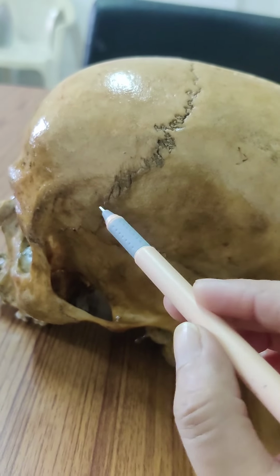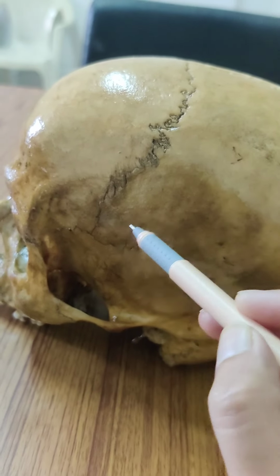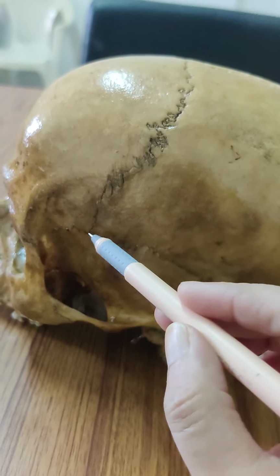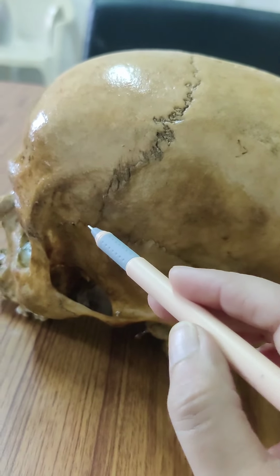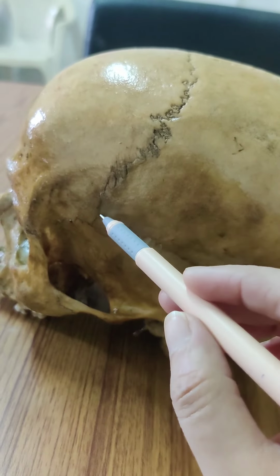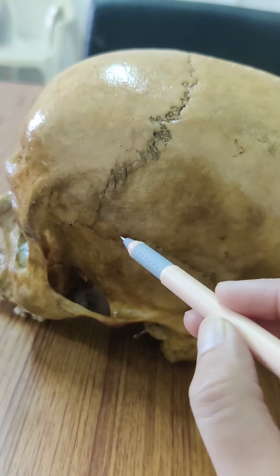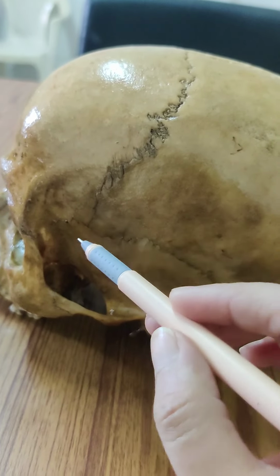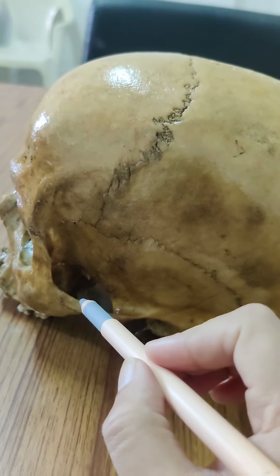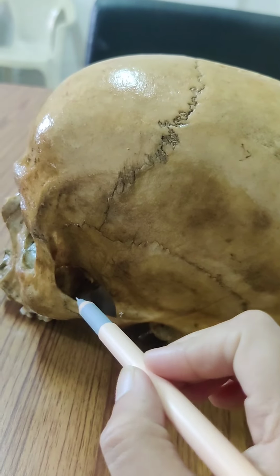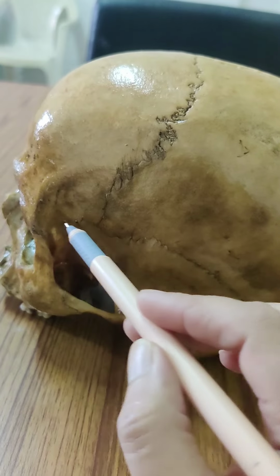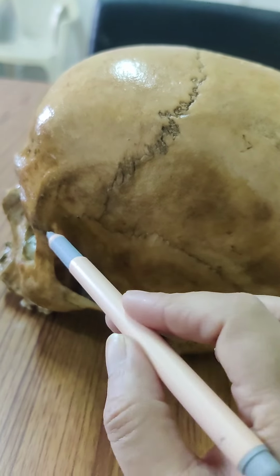This pterion corresponds to the anterolateral fontanelle in the fetal skull. This anterolateral fontanelle fuses at the 3rd month of age. The location of this pterion is 4 cm above the midpoint of the zygomatic arch and 2.5 cm behind the frontozygomatic suture.